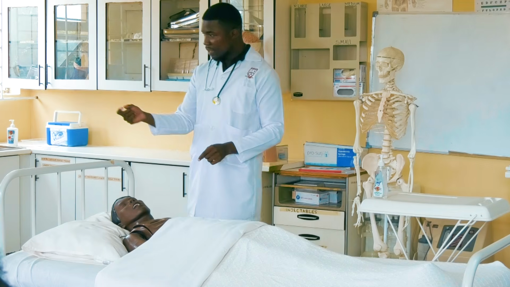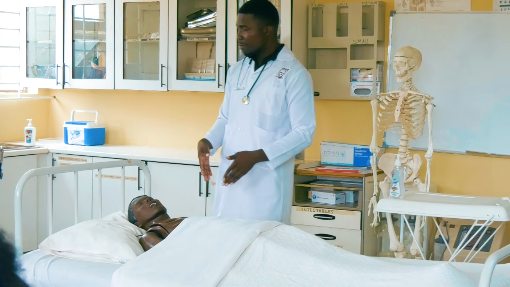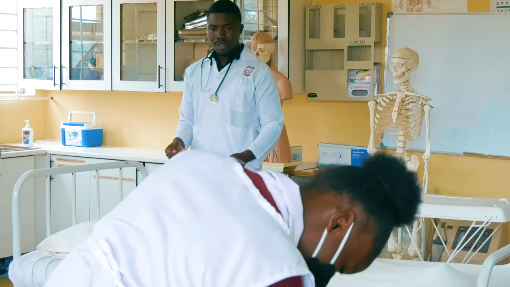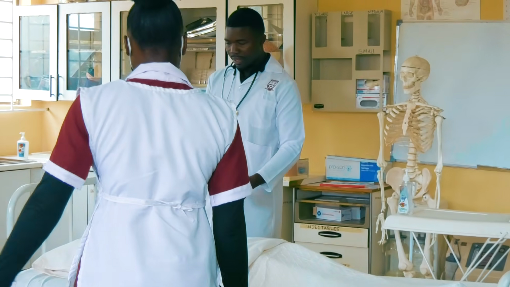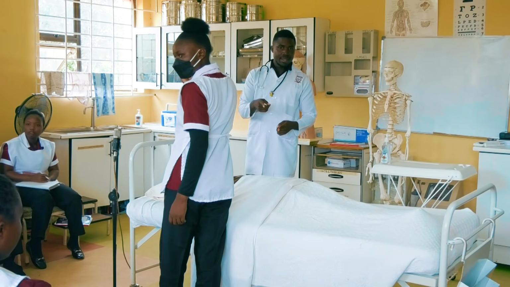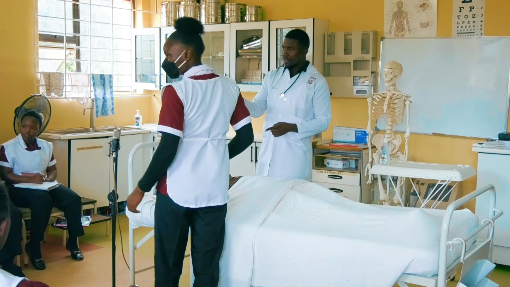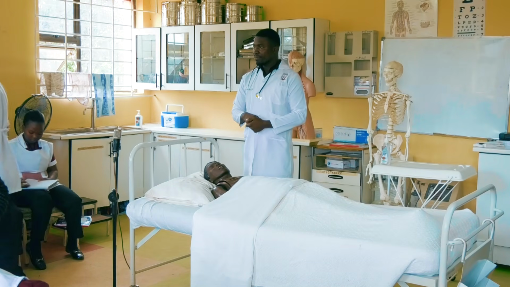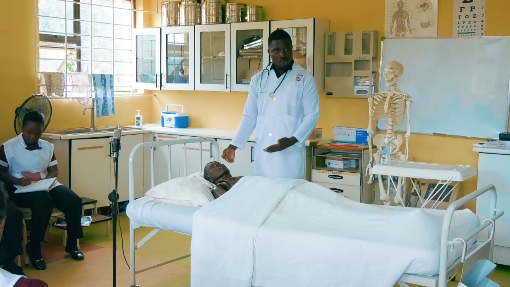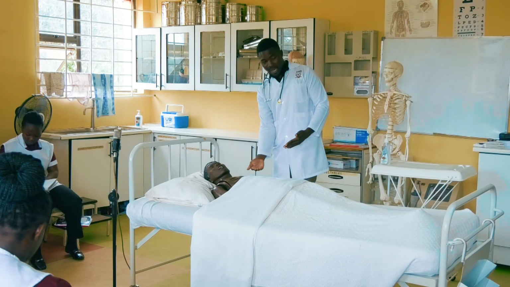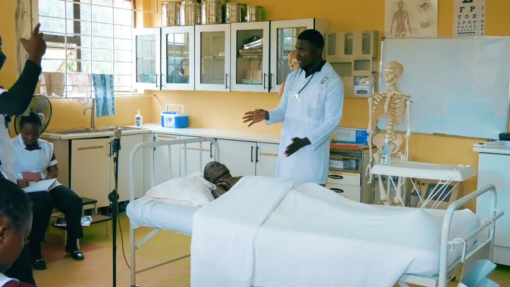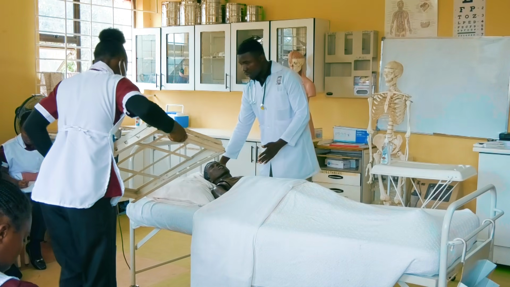Okay? So may I have somebody to assist me positioning this patient? Let's just come over. So what we're going to do, we need to use that. You can get the backrest. That one there. So just going to put this backrest behind here and we put the bed at 45 degrees.